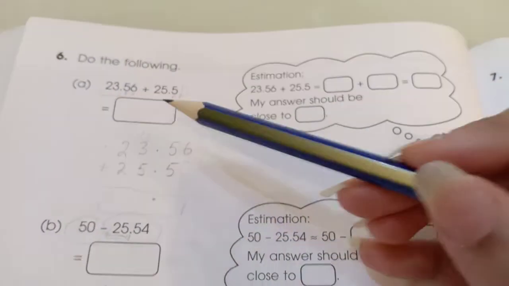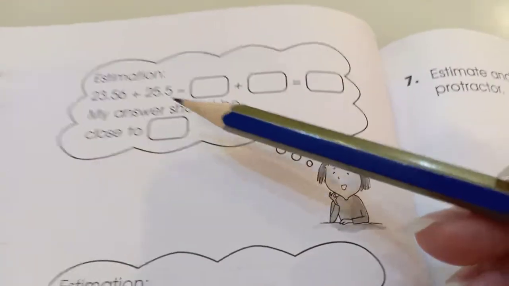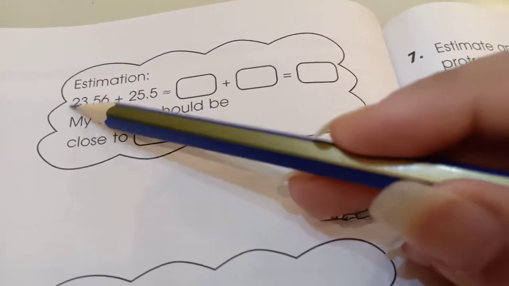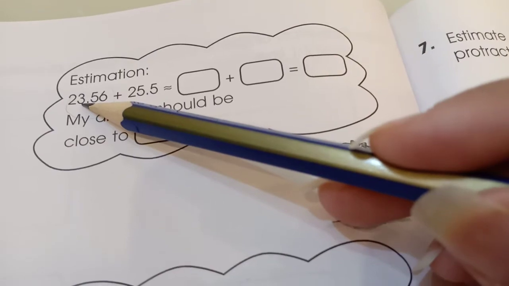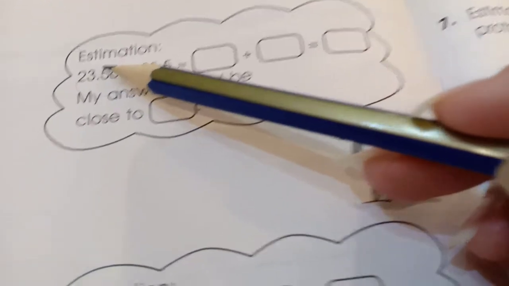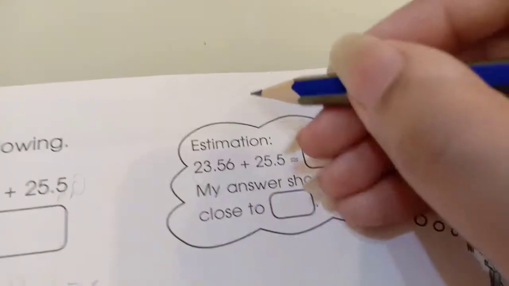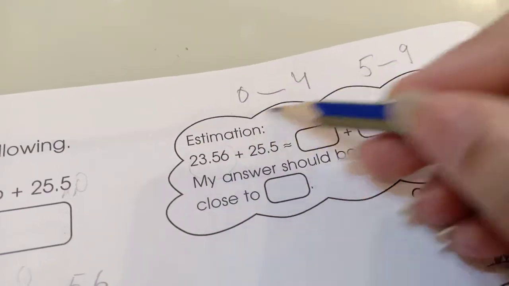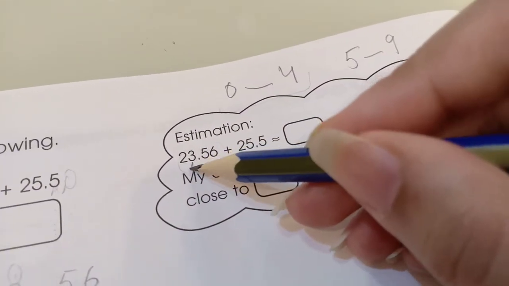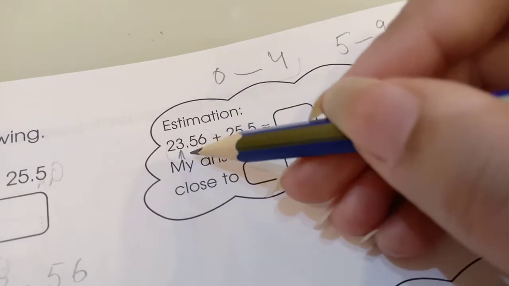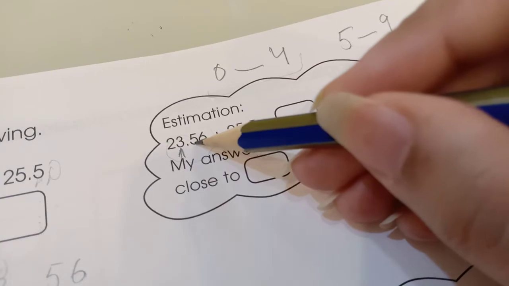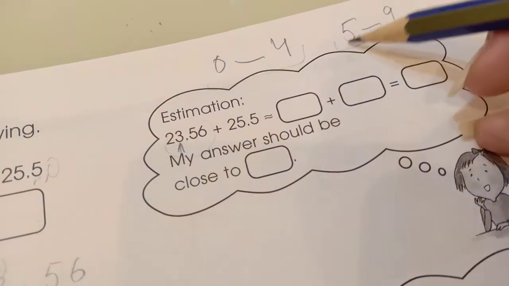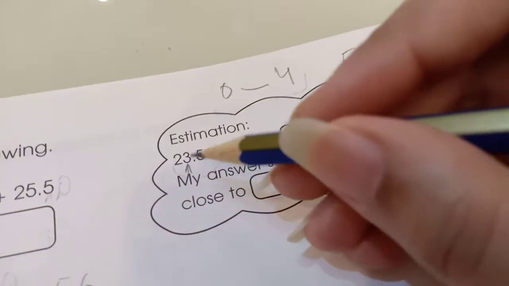Now how are we going to estimate our answer? We will write our actual answer here, and now we will do the estimation part. You will round off this number to the nearest whole number. It will become 25 because the digit after the point is 5, which is a greater number. There are two ranges, from 0 to 4 and 5 to 9. If the number is from 0 to 4, the digit till which we have to round off our value remains the same. And if the next number is a greater number between 5 to 9, we will add 1.